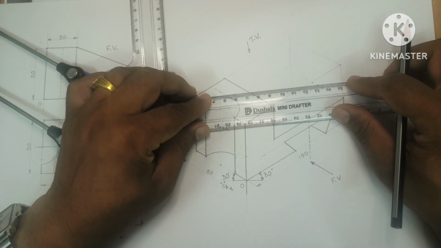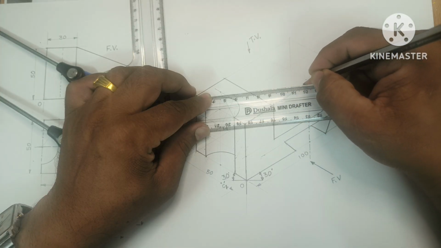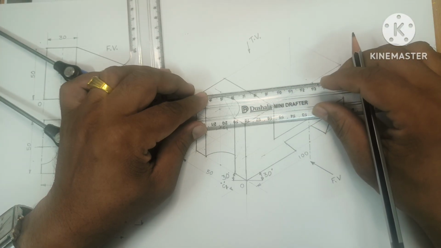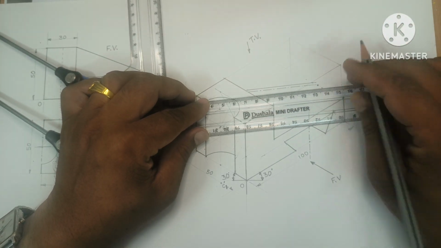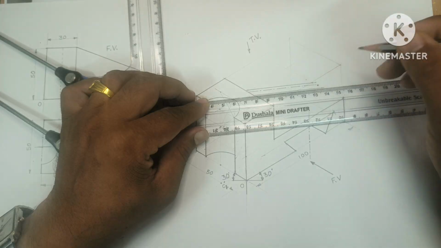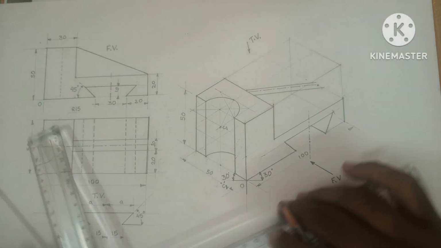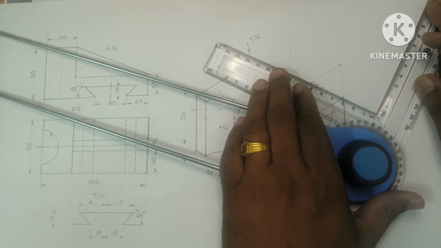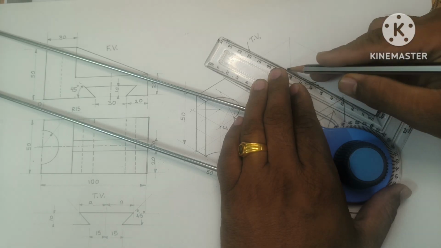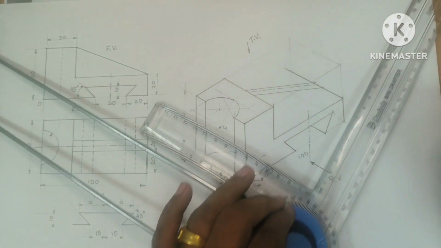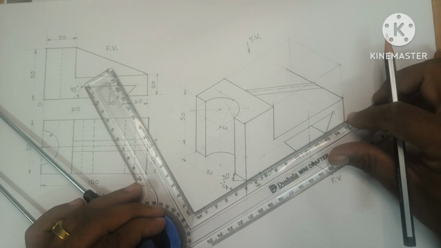Then I will draw the center line. Here center line, then 5 and 5 millimeter distance is there. We will complete the dark lines.